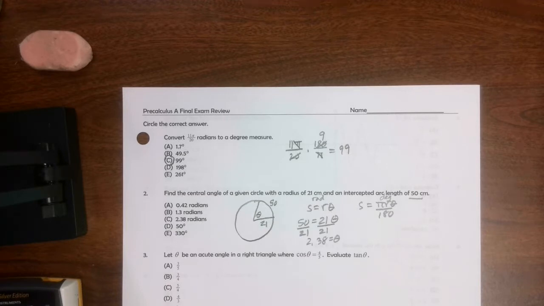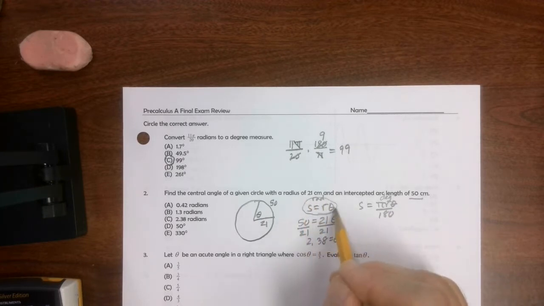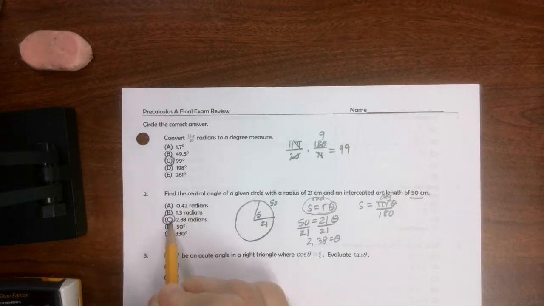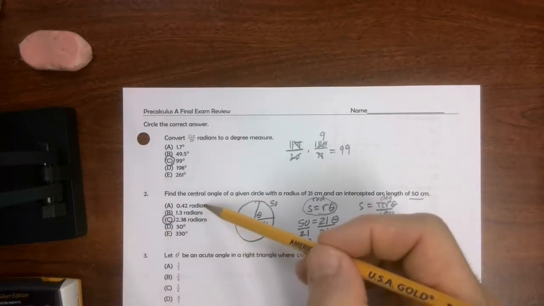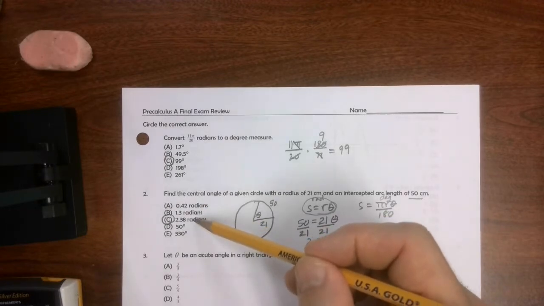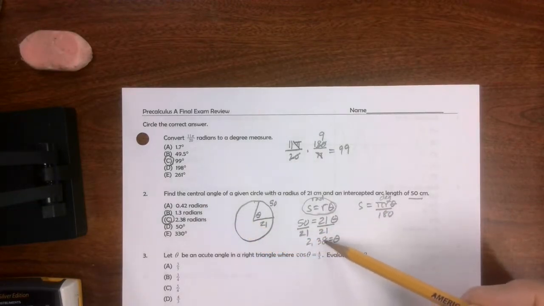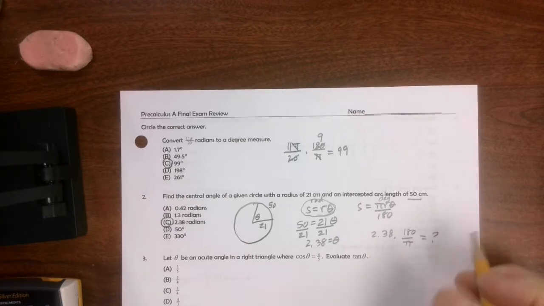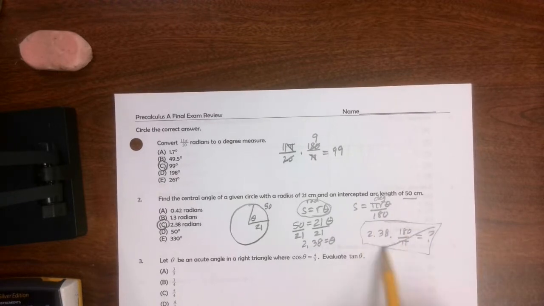So I went ahead and calculated 50 divided by 21 is 2.38. And again, that's radians because I used this formula. And I hope and I pray that I find it, and there it is, letter C. The question is, what if one of these three were not the correct answers? Then I'd have to convert this radian answer to degrees. I'm not going to finish it because I've only got so much time, but I'd have to go 180 over pi and then convert it to degrees. That's a what if, but don't worry about it because it didn't happen. We actually found letter C.